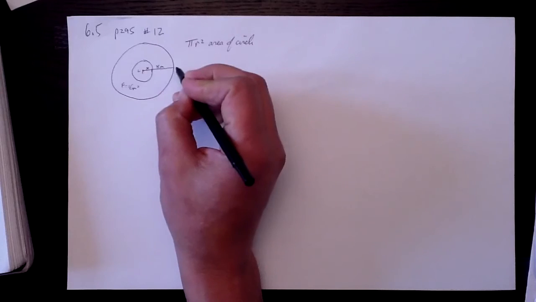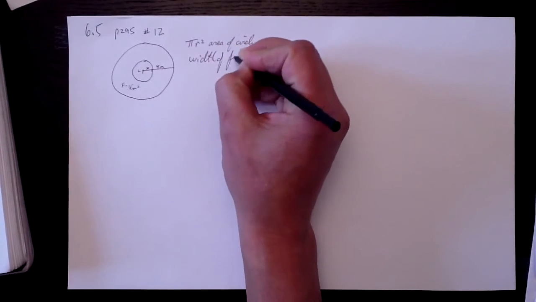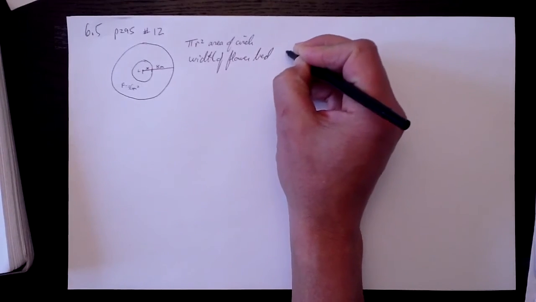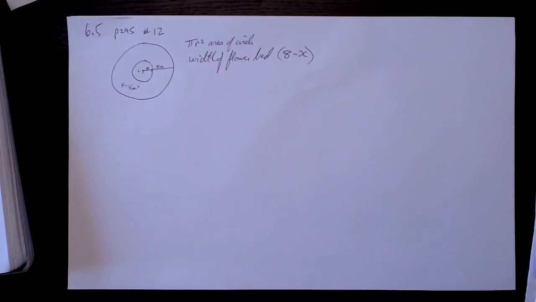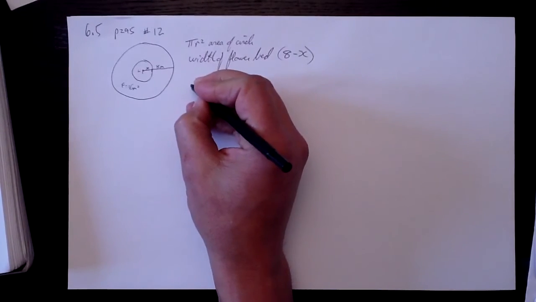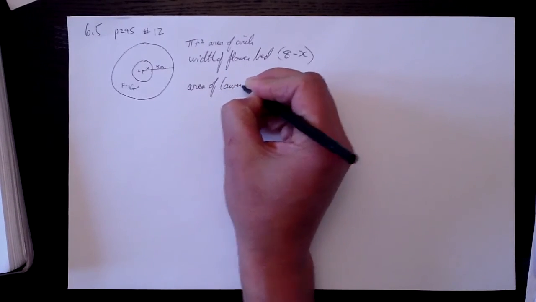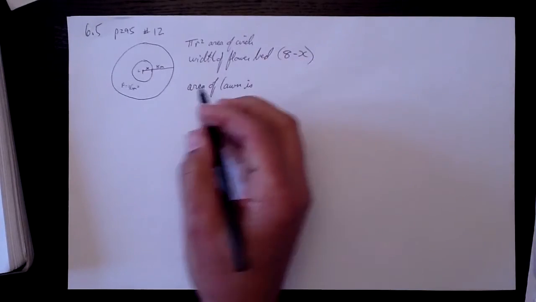And we know that the width of the flower bed will be 8 minus x. That's the width of the flower bed. So, what do we know? We know that the area of the lawn is pi r squared.